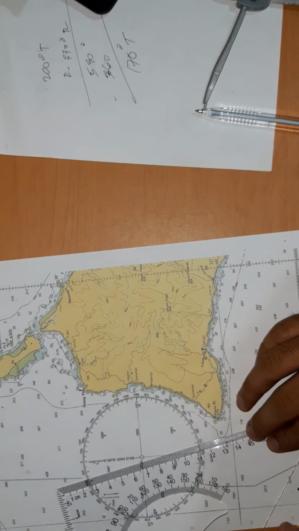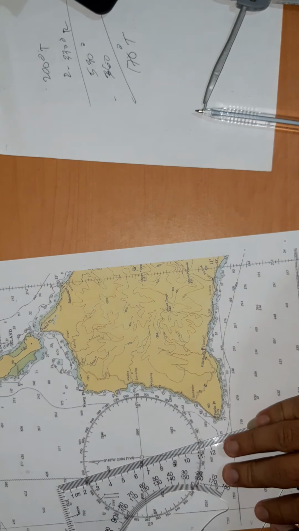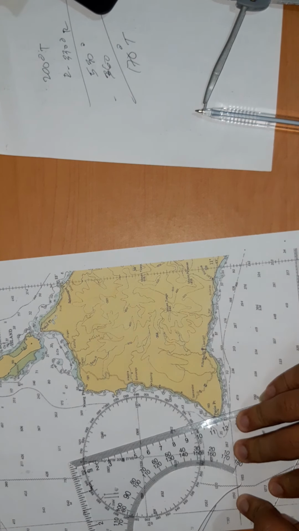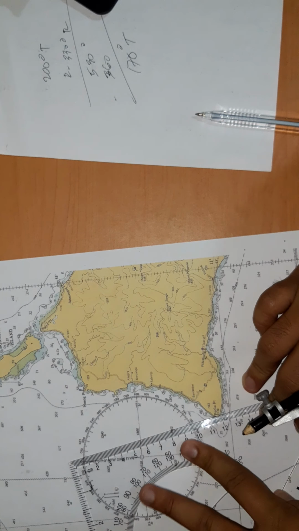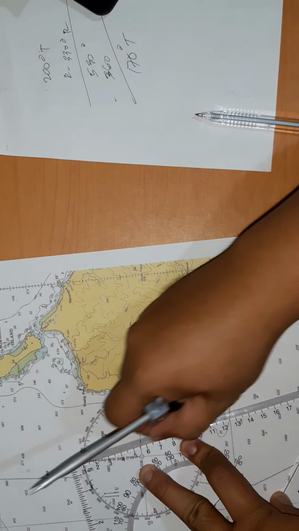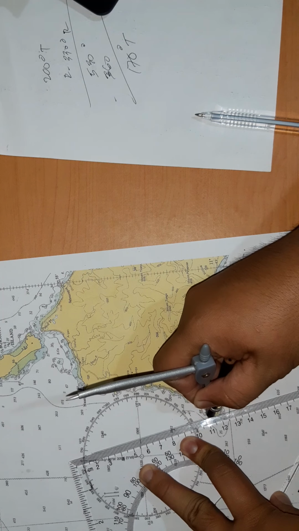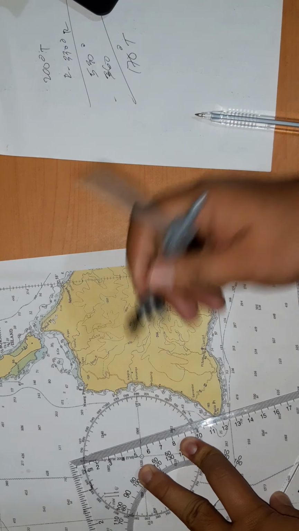So we are going to locate the 170 degrees bearing, so that we can slide it to the perfect location. So Pusho Lighthouse, I'm going to put a mark in order for us to have a perfect bearing position.